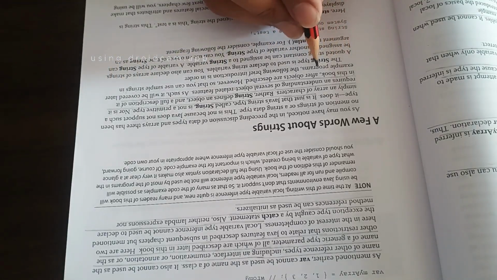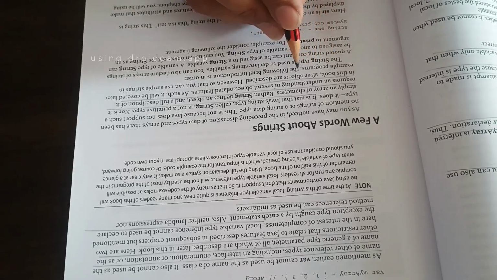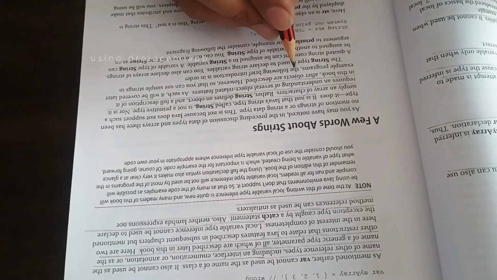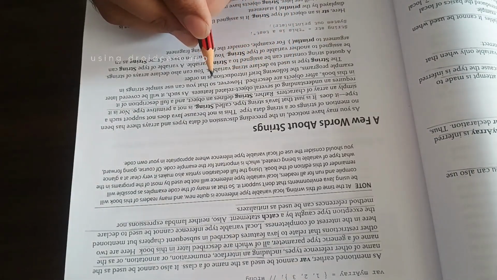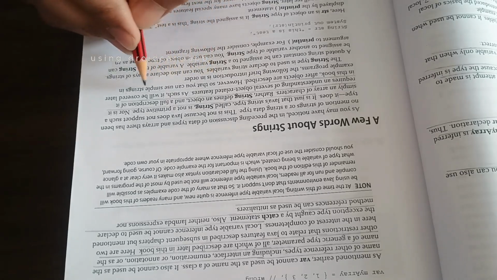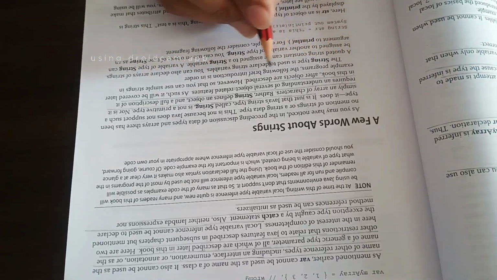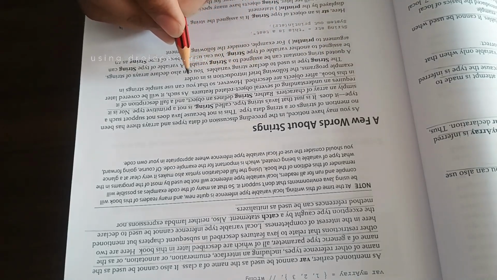As such, it will be covered later in this book. After objects are described, then however, so that you can use simple string in example, the following brief introduction is in order.